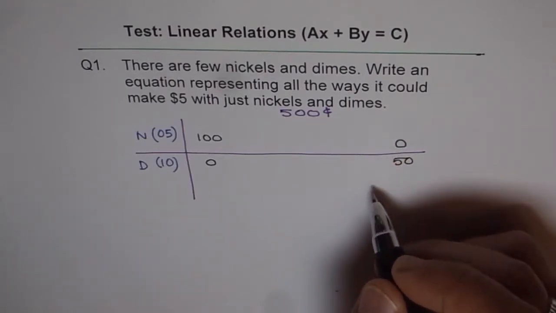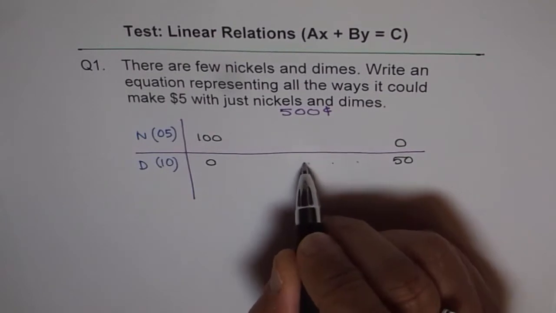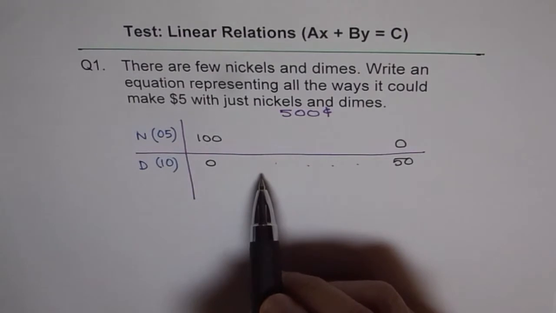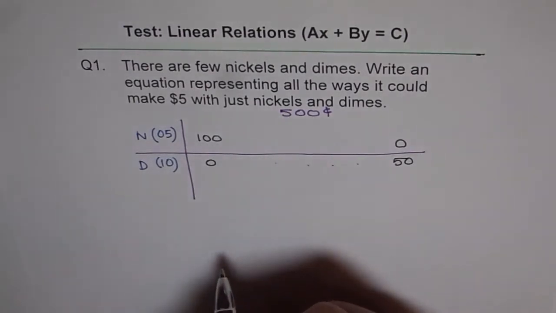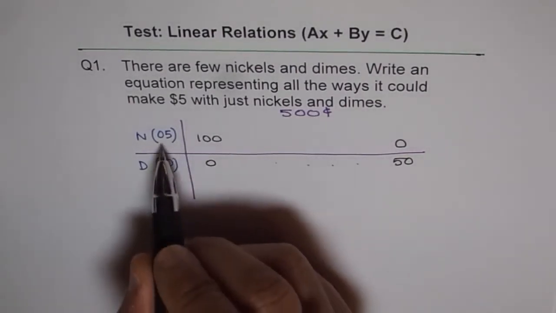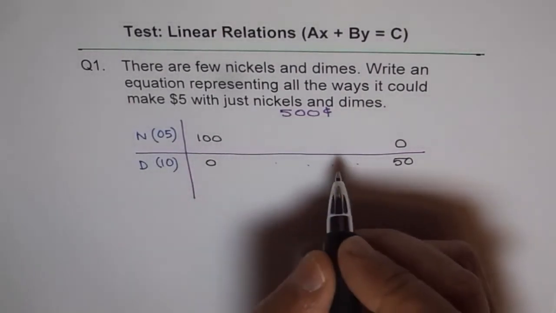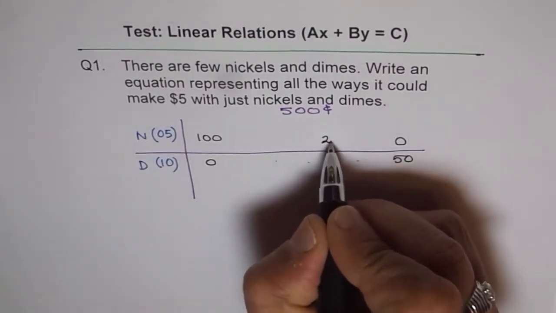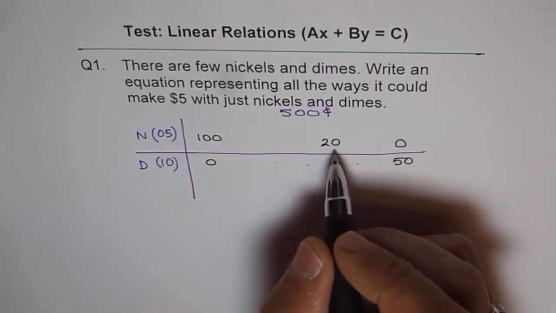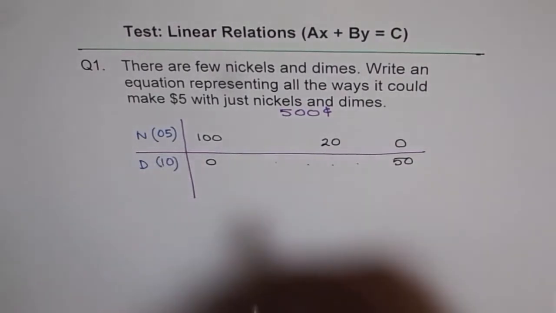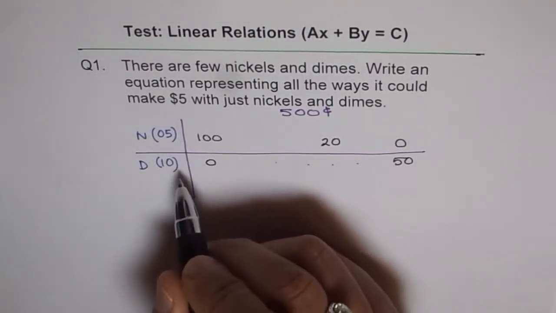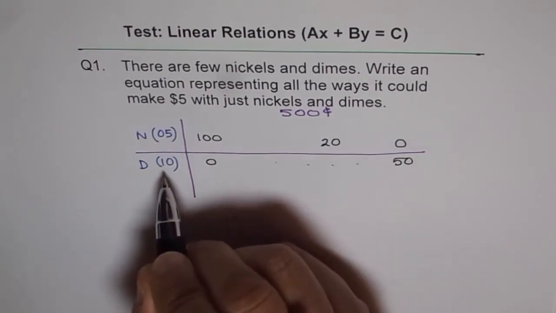Now let's look into different combinations. There are so many combinations in between. If we take more value from nickels, then less is required from dimes. So that is the whole concept. Let's say we have about 20 nickels. Let's write down here that we have 20 nickels. Now 20 nickels means how many cents? 20 times 5 is 100. So we got 100 cents from nickels. We need 400 from dimes. That means how many? 40.